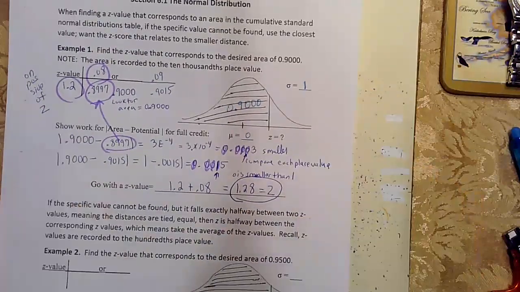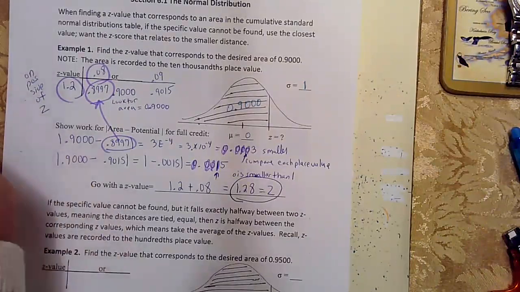Okay, so when I lecture over 6.2, in the first application that we do, I believe on that problem, we're trying to find x, and the formula uses z. Let me go back to that one.